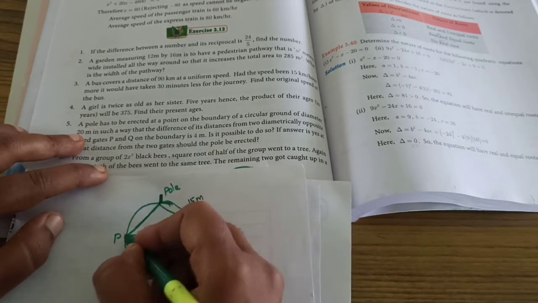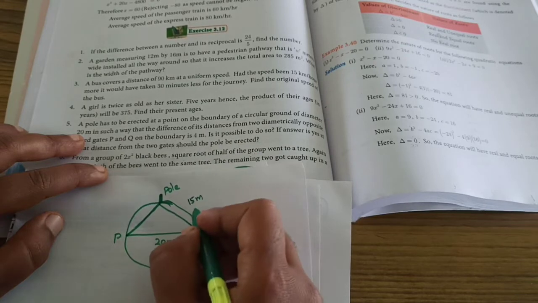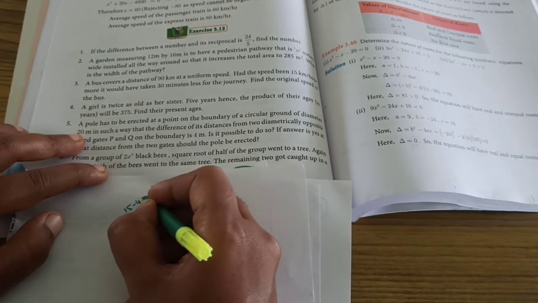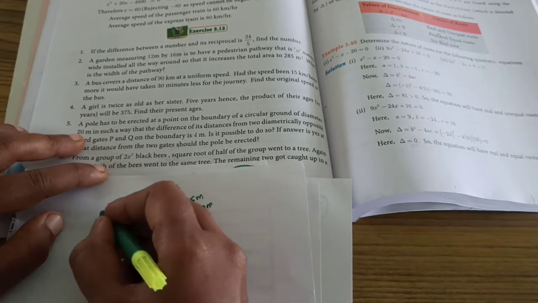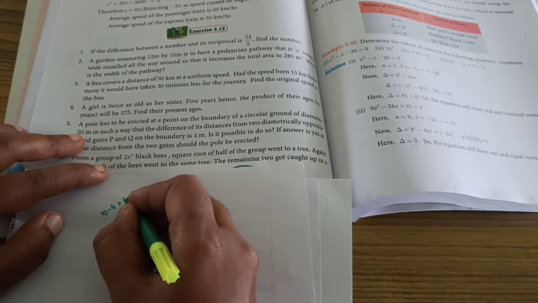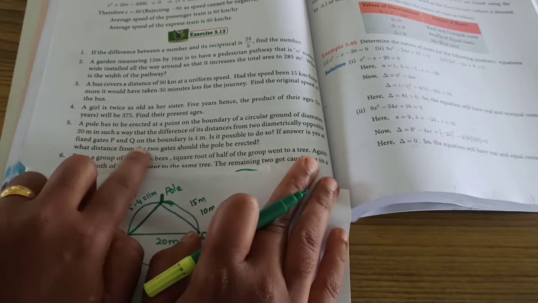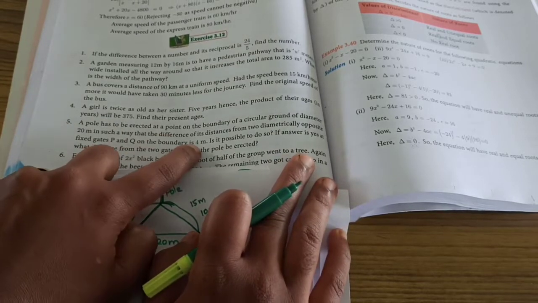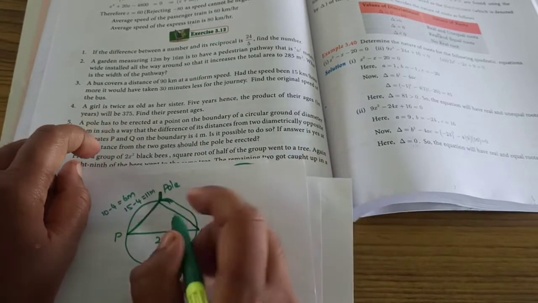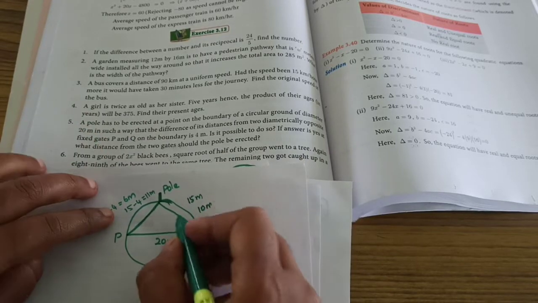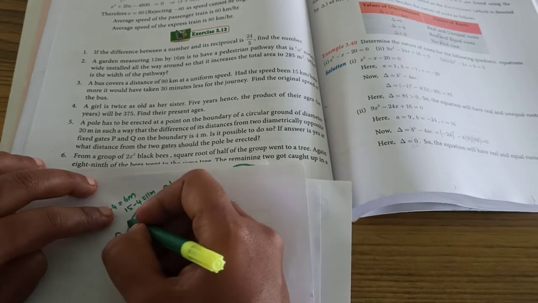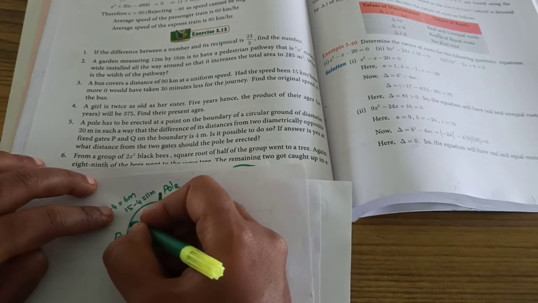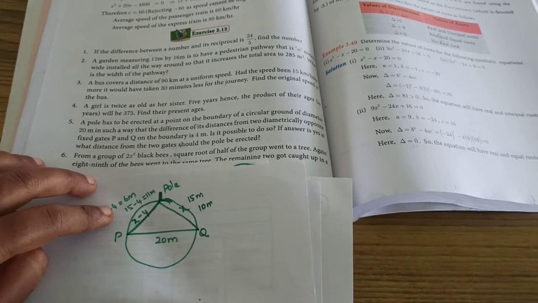Then what is the pole and this gate distance? 15 minus 4 is 11 meter. Suppose this is 10 meter, then this one is 10 minus 4, which is 6 meter. They gave the hint that the difference is only 4, but they don't mention the measurements. So this value we don't know, so let it be x. This side value we need to reduce by 4, so x minus 4. That is the concept.